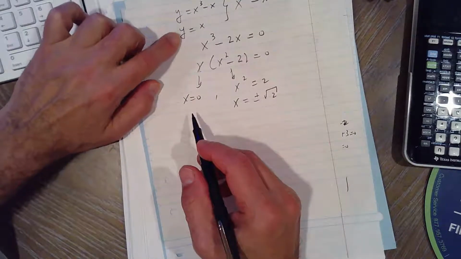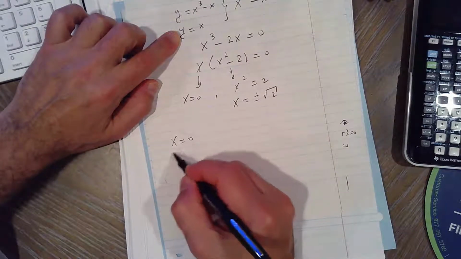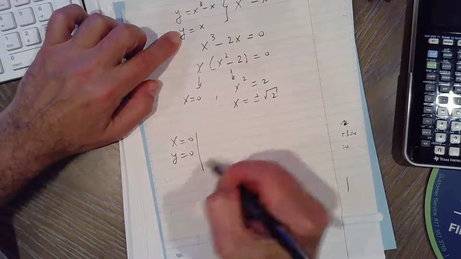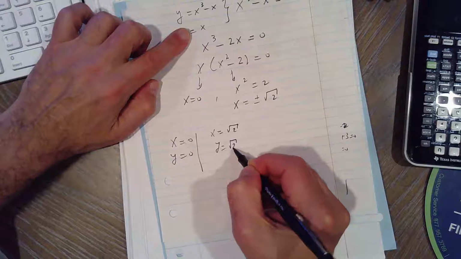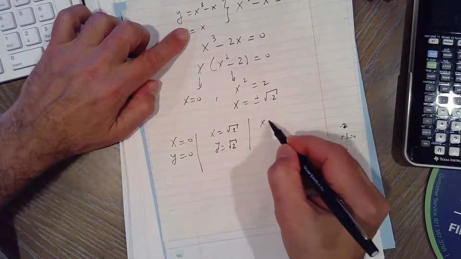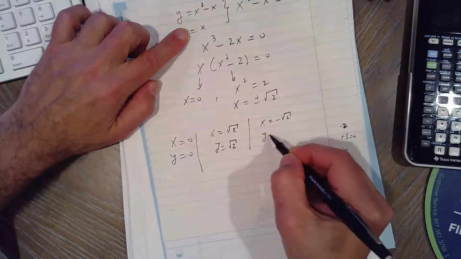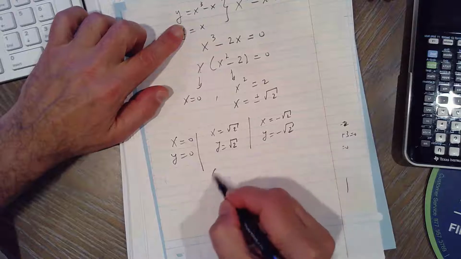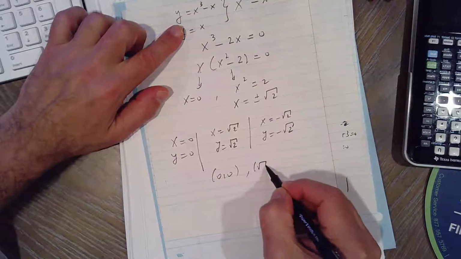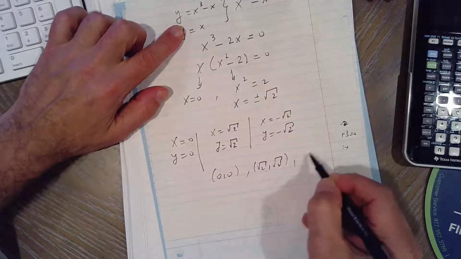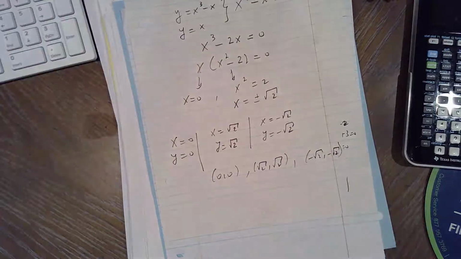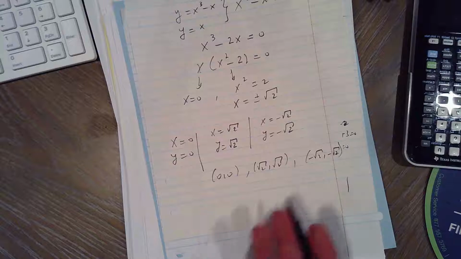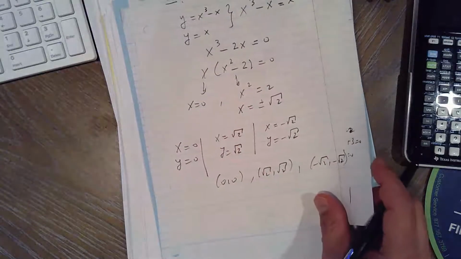So I'm gonna plug them into the easier equation. So for x equals 0, y equals 0. For x equals root 2, y equals x, which is root 2. And then for x equals negative root 2, y is negative root 2. So we got three solutions: 0, 0, root 2, root 2, and negative root 2, negative root 2. And you can again graph to check your work.